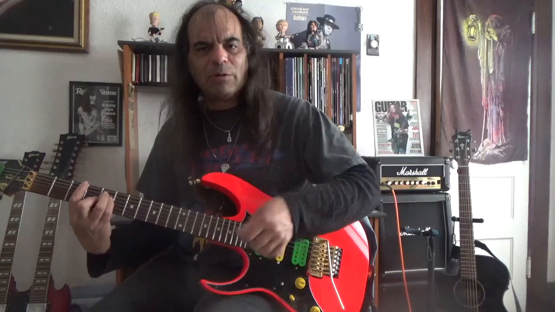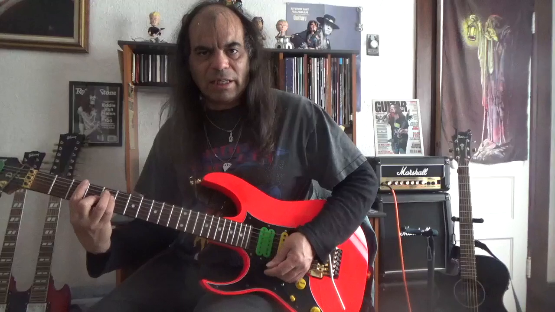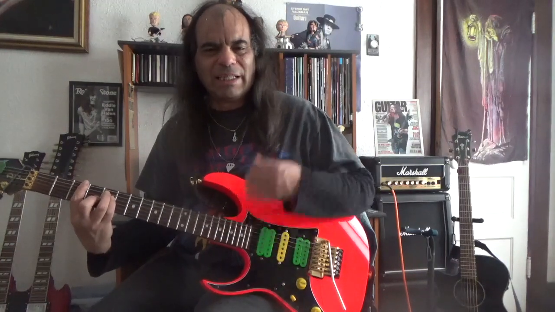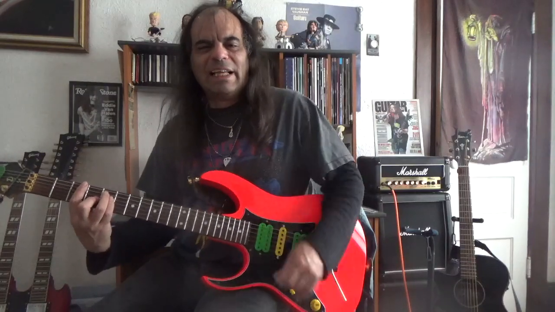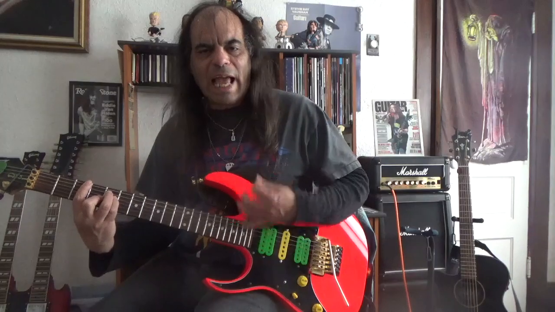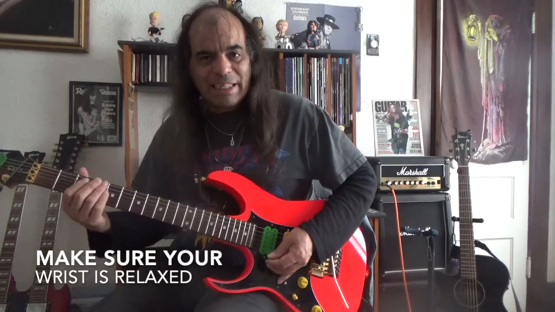When you're strumming, keep your wrist loose, okay? Don't make it all rigid like this. Don't do that. You want it to be loose. You always want to be relaxed when you're playing guitar. Just try to relax and have some fun with it, okay? And so you want your wrist to be relaxed, and especially if you're going to be picking chords as well.